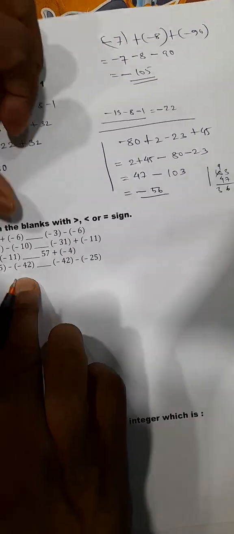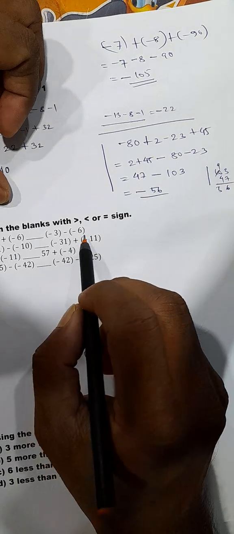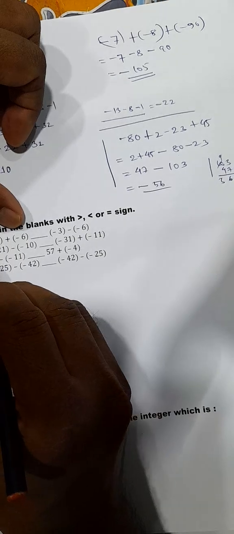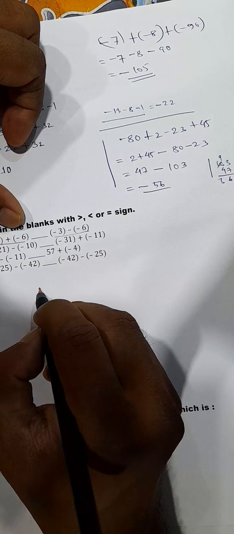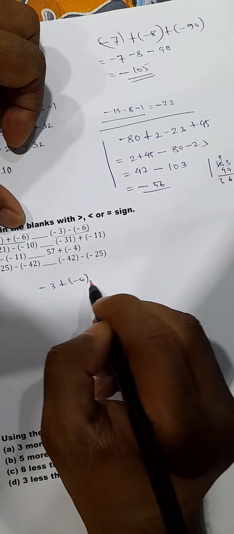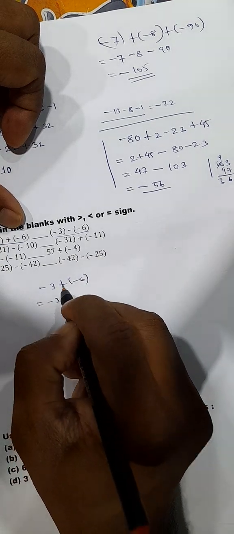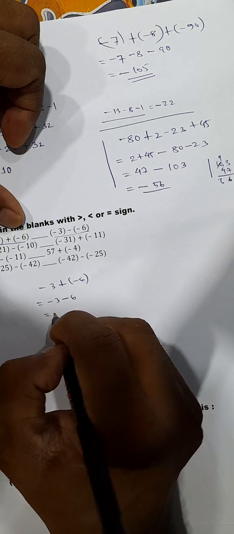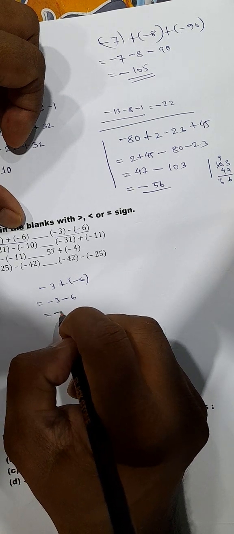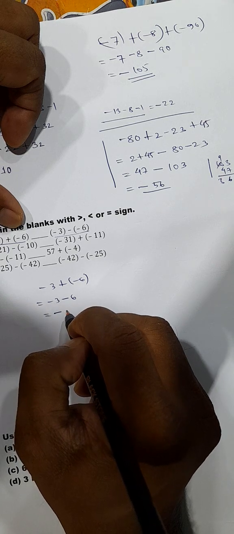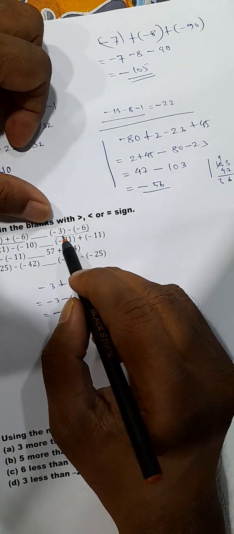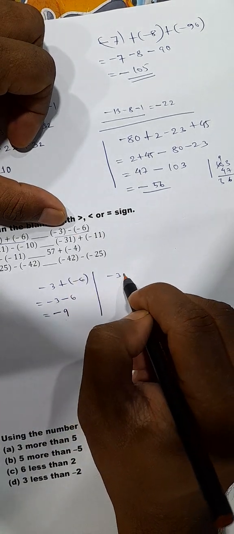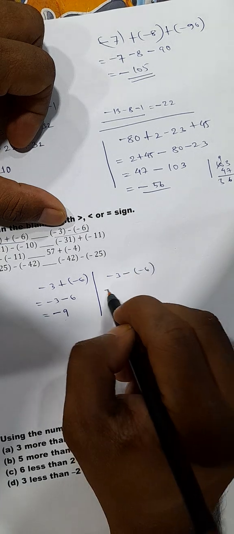Now let us solve this. Fill in the blanks with greater than, less than, or equal sign. Now you see, in question number A, the first part is -3 plus -6. This means -3 plus minus. So the sum of two negative integers is negative. 6 plus 3, 9. The answer is -9.